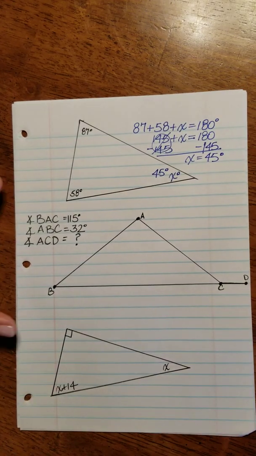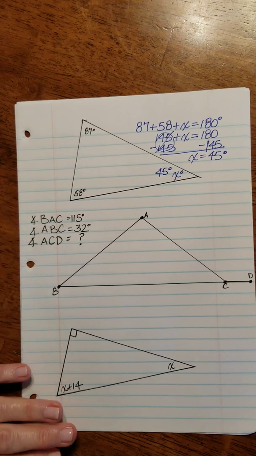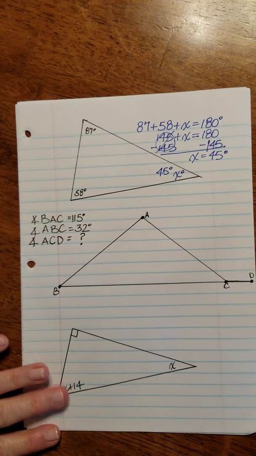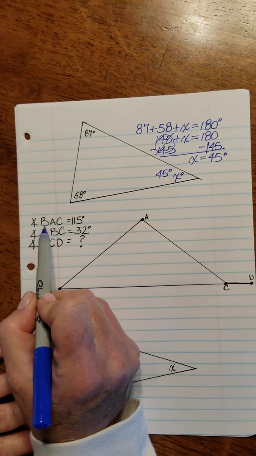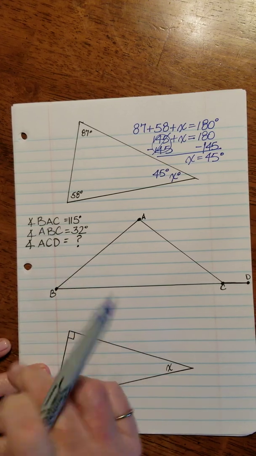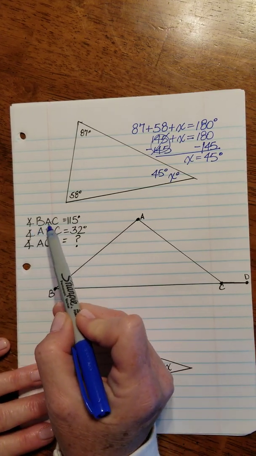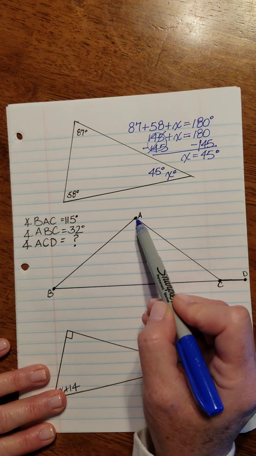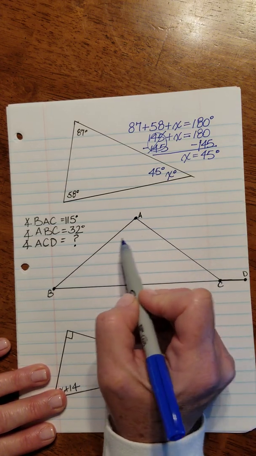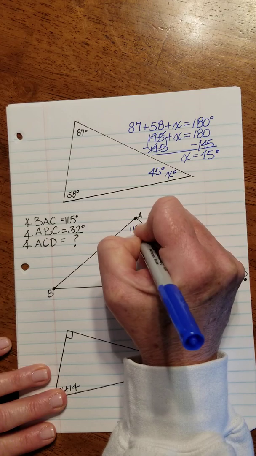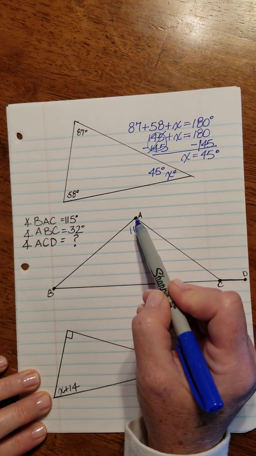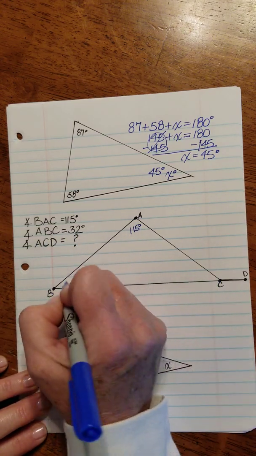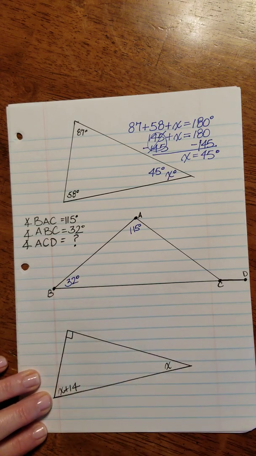Let's look at our second example. This doesn't have the angles labeled with their measures. So when this happens, I always read carefully, and I will trace this angle with my finger or my pencil. So I will read angle BAC. So I'm going to trace that B to A to C. So this angle right here is 115 degrees. I'm going to label that on my paper because that's going to help me stay organized. Then angle ABC, I'm going to start here. ABC is 32 degrees. So I'm going to mark that down.